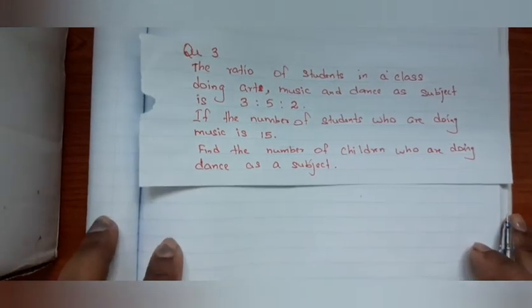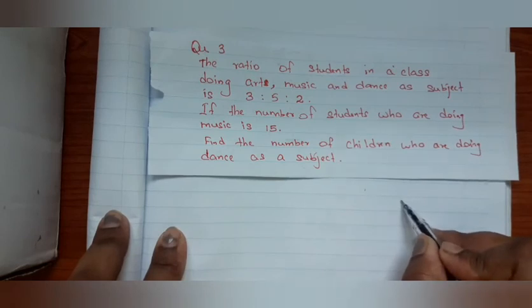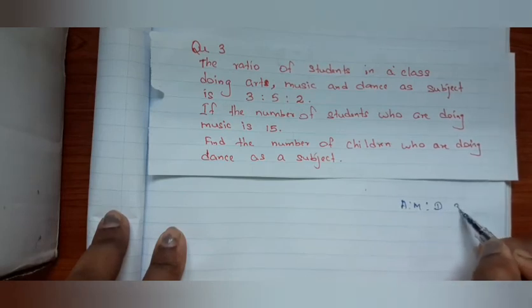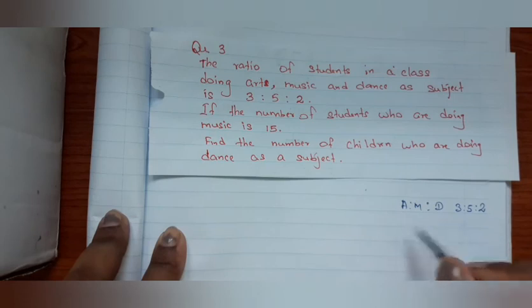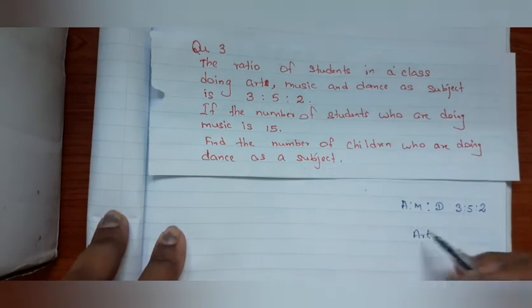So let's summarize this question here. First let's write the ratio of art to music to dance. 3 to 5 to 2. If you want, you can write the whole word itself. Okay, doesn't matter. So what has been given is music, right?